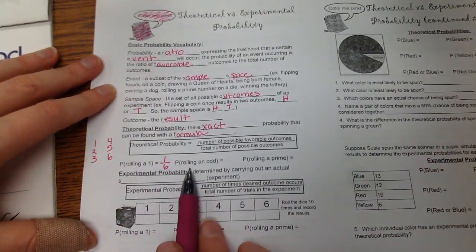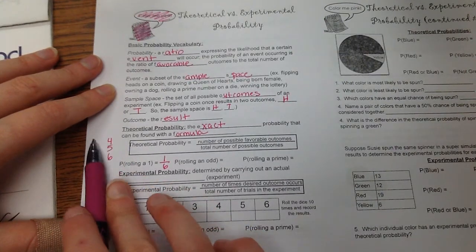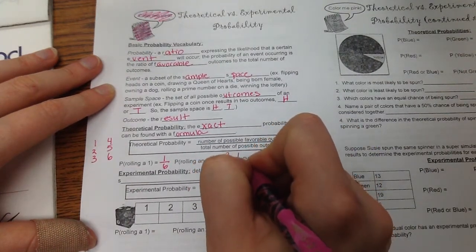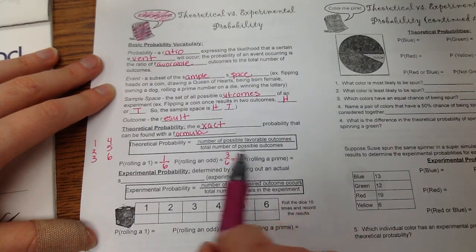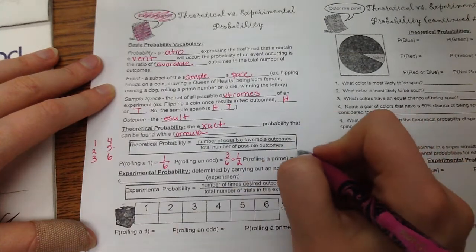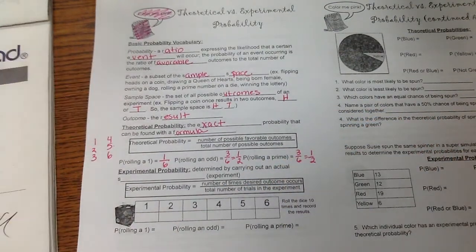Okay, the probability of rolling an odd number. Well, if I look at my sample space, I've got 1, 2, 3 odd numbers. So that would be 3 out of 6, or 1/2. Probability of rolling a prime number. 2, 3, and 5 are all prime numbers, so that would be 3 out of 6, or 1/2. So theoretical probability, that's the formula in theory.